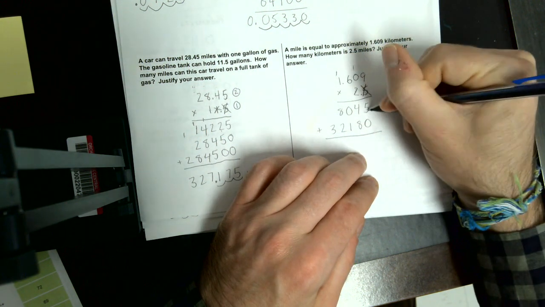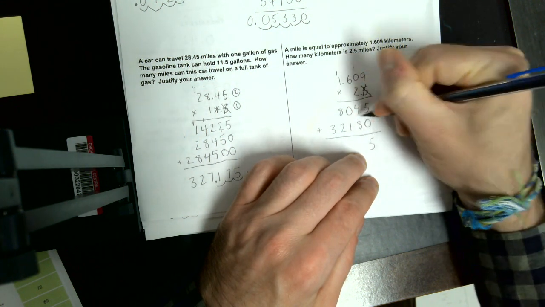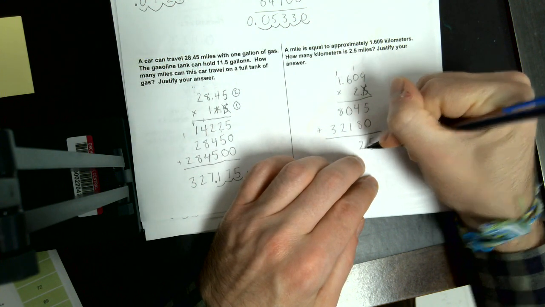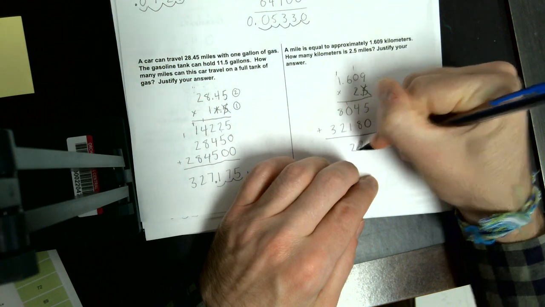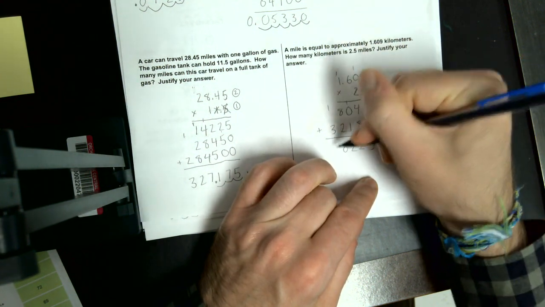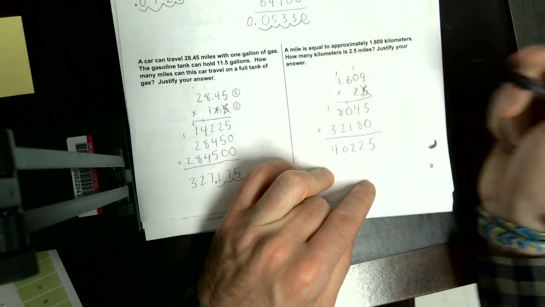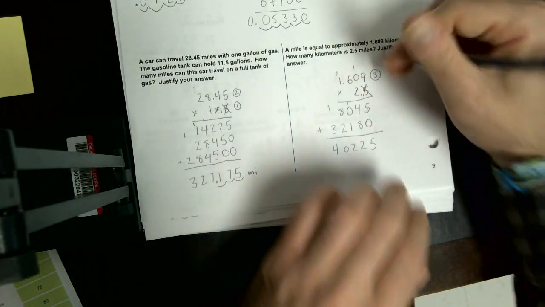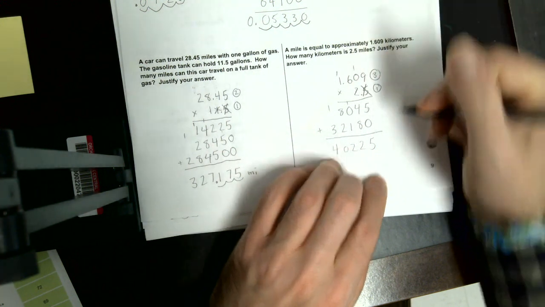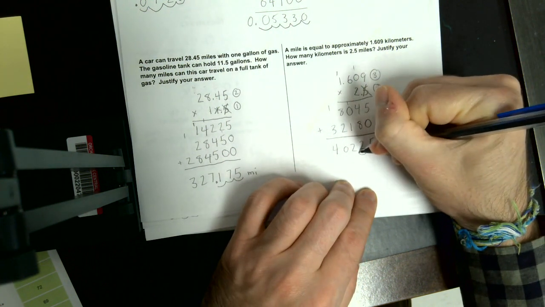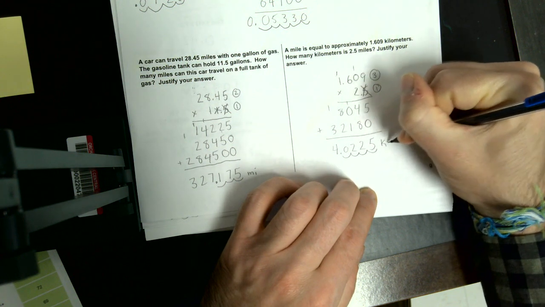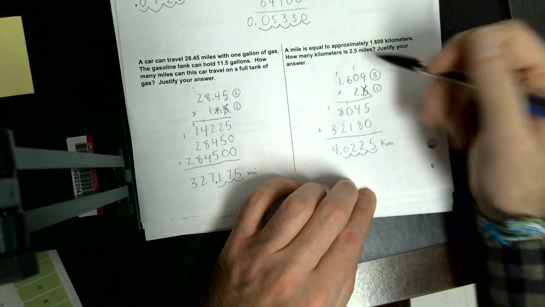Then we'll add these up. 5 plus 0 is 5. 4 plus 8 is 12. 1 plus 0 plus 1 is 2. 8 plus 2 is 10. 1 plus 3 is 4. And then we'd have 3 decimal places, and then another decimal place, so that's 4. 1, 2, 3, 4. So that's going to be a little bit more than 4 kilometers in 2.5 miles.